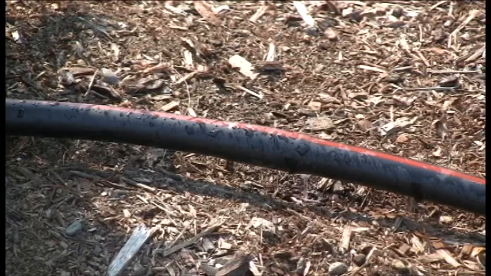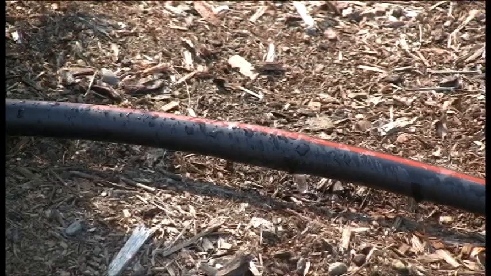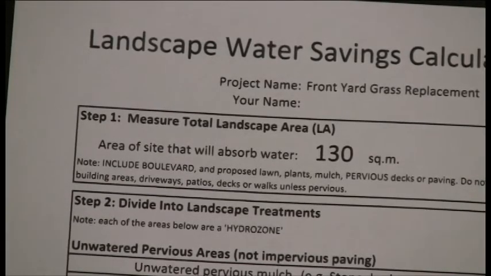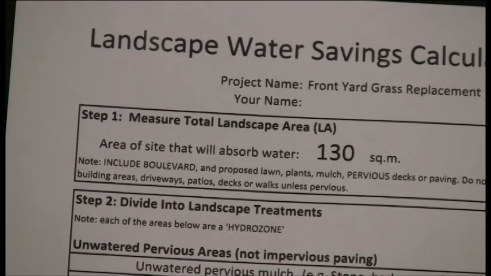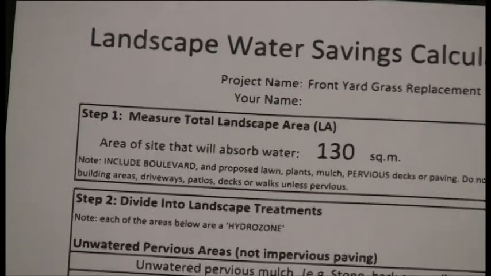Let's use the water conservation savings calculator to see how much water we'll save by getting rid of this front lawn. Using the calculator, I put in the total landscape area that I'm redoing. I've left the stoneburst area out of this landscape area because the stoneburst is impervious. But I've left in all the rest of the front site because it meets the test of absorbing water.